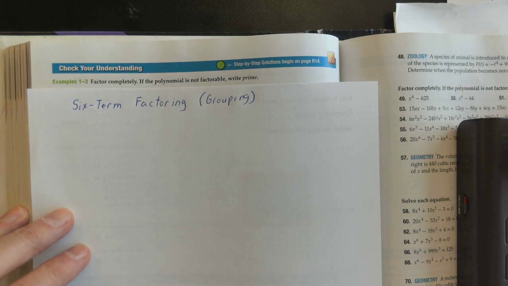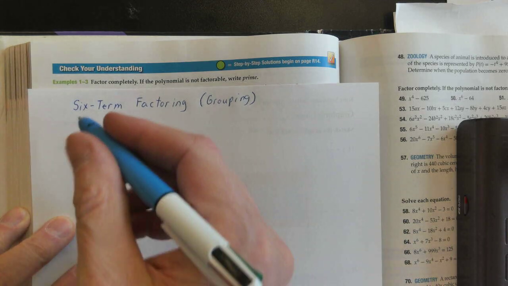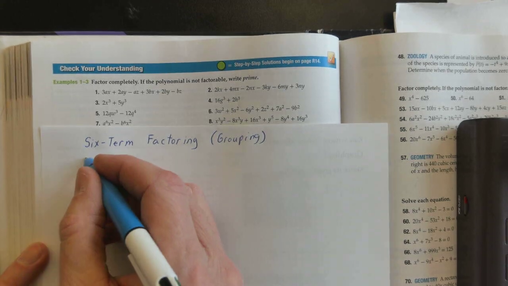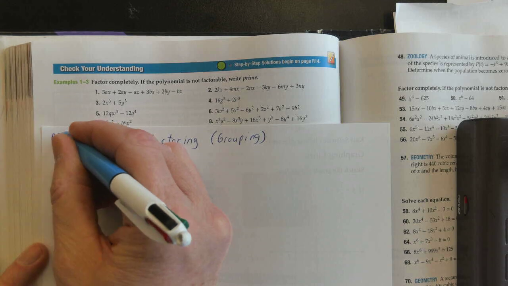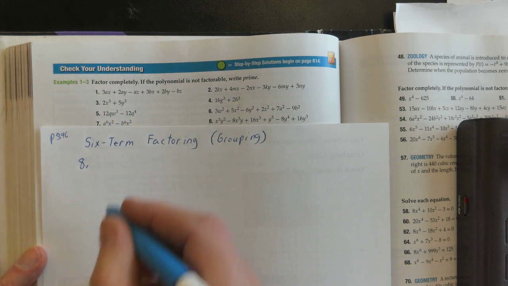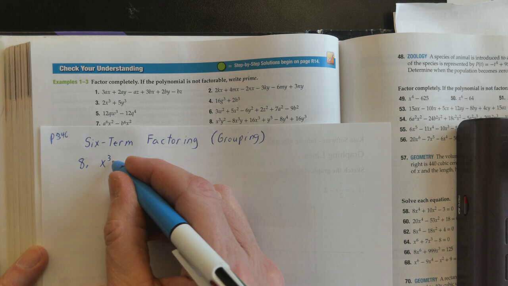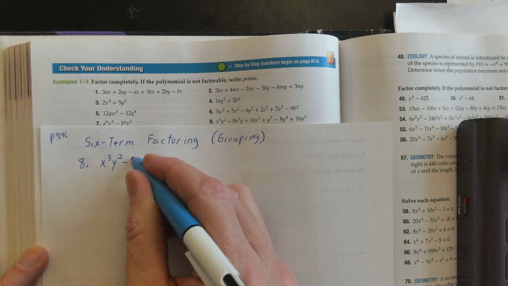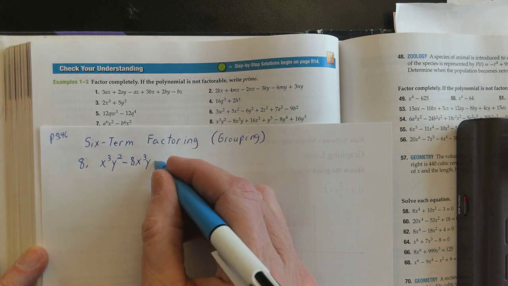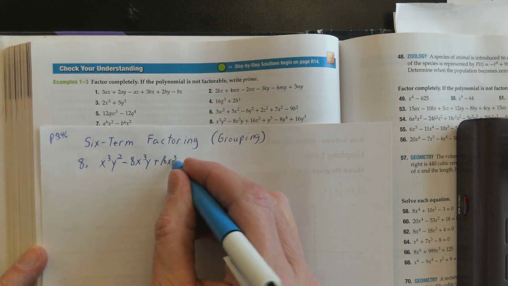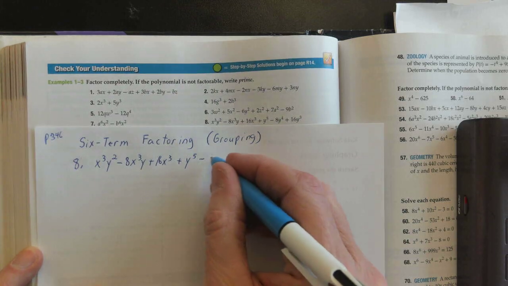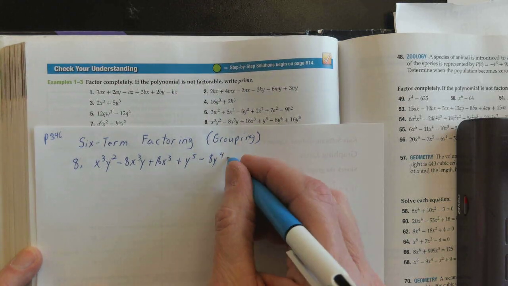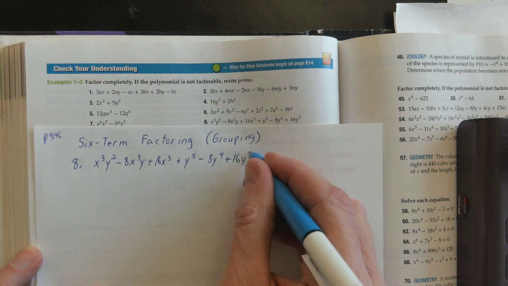All right. The first thing we have is I'm going to start with number 8 on page 346 from our Algebra 2 book. And I have x cubed y squared minus 8x cubed y plus 16x cubed plus y to the 5th minus 8y to the 4th plus 16y to the 3rd.